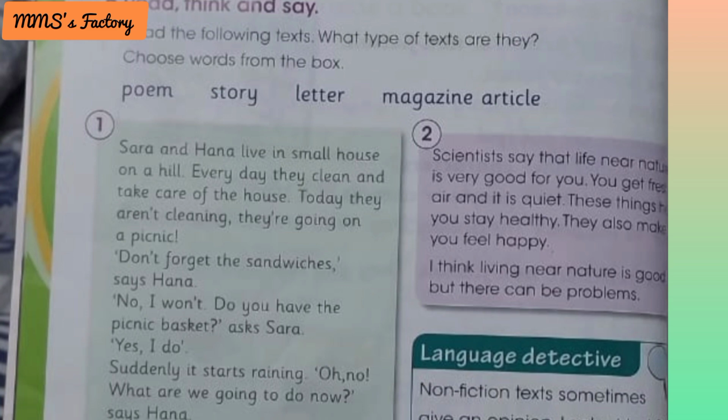Scientists say that life near nature is very good for you. You get fresh air and it is quiet. These things help you stay healthy. They also make you feel happy. I think living near nature is good, but there can be problems.